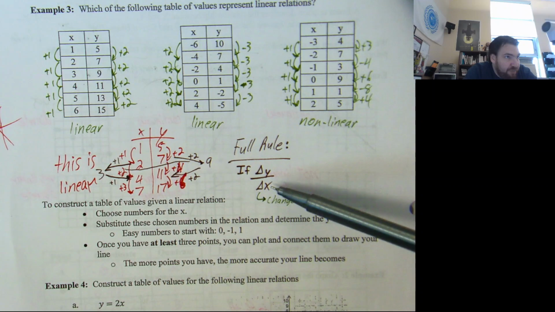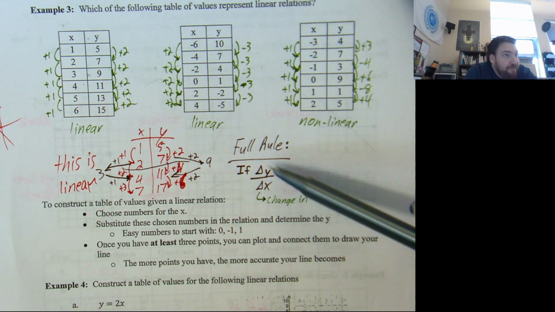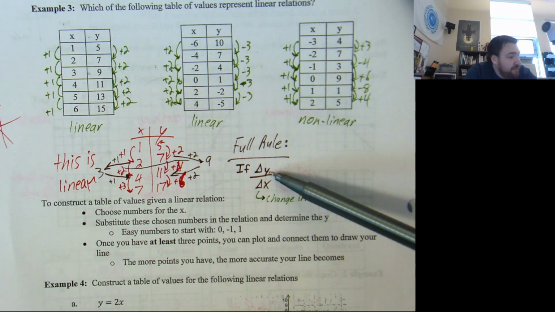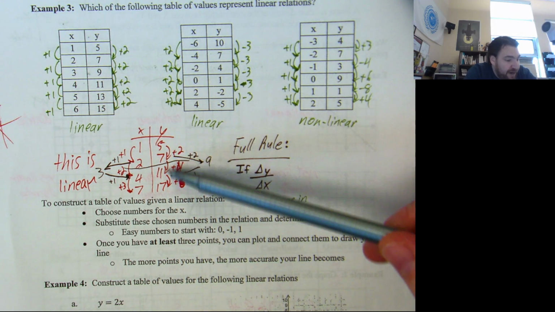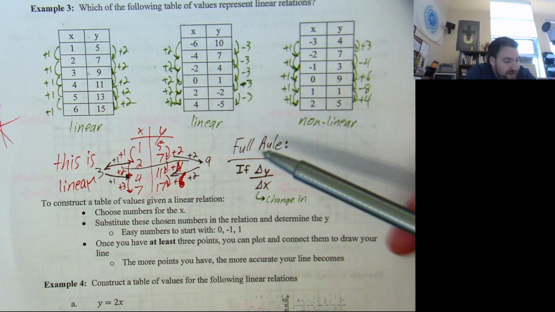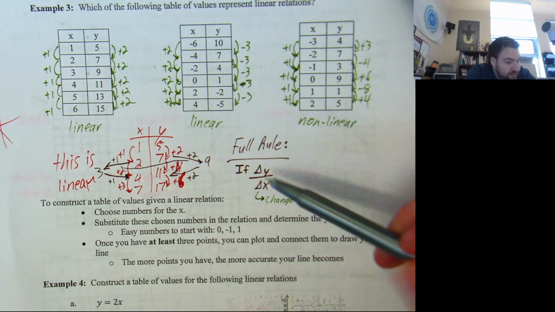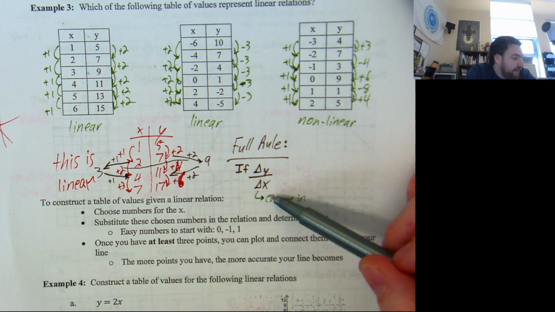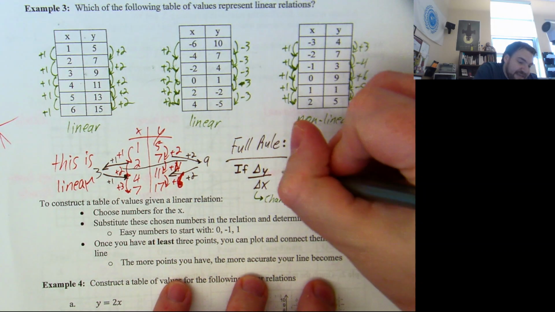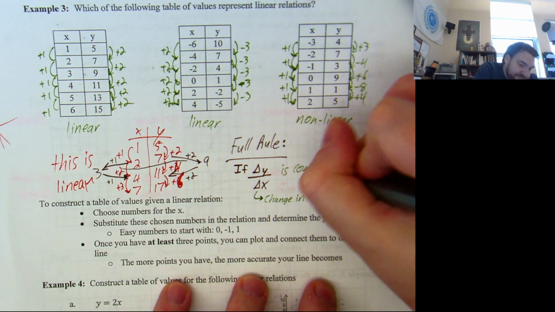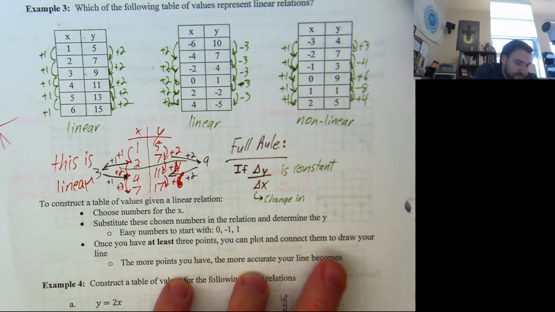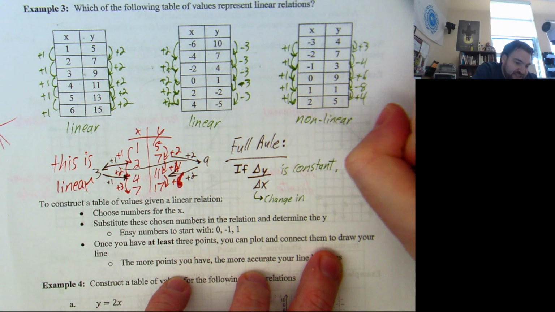And what this means, Gershon, put your phone away, is that if the change in y for a given jump on the y's divided by the equivalent jump in x, so if the change in y divided by the change in x is constant, the relation is linear.